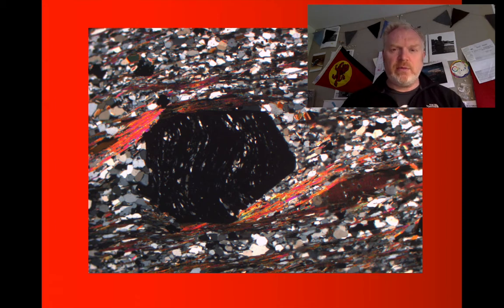We'll talk more about that in a moment. But there is a distinctive metamorphic texture to this rock that's formed as a result of pressure being applied. So crystals will grow at right angles to that pressure. If we look carefully, we can actually see two lots of foliation within this as well.